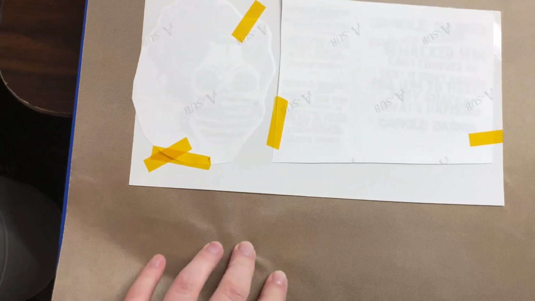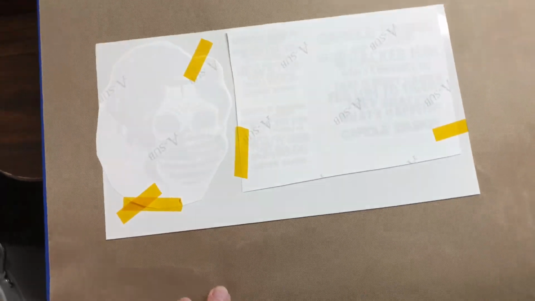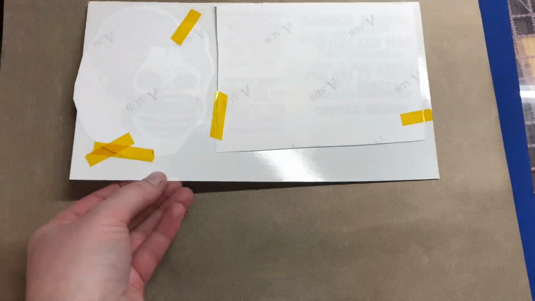You're going to want to either have two Teflon sheets, depending on the size of your project, or you're going to have one to fold in half. I generally just fold it in half because why get out more stuff?